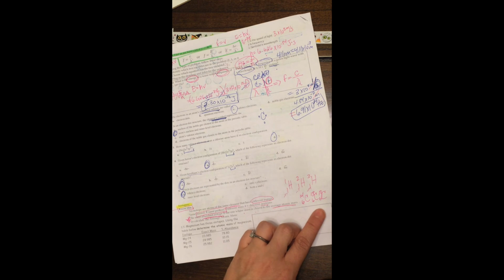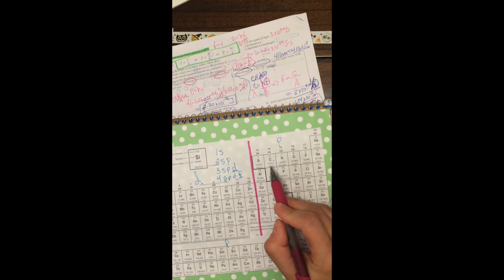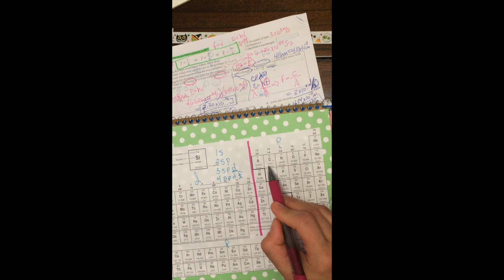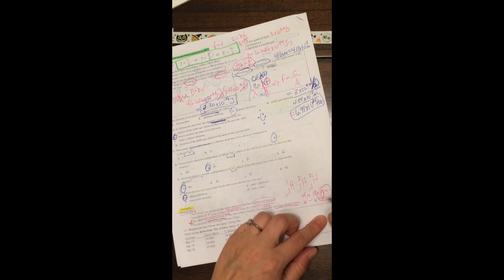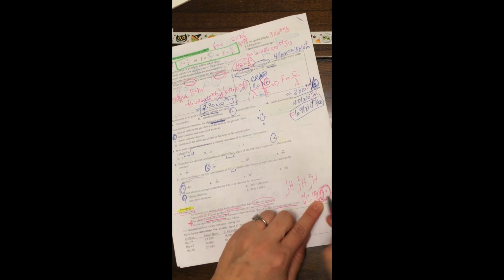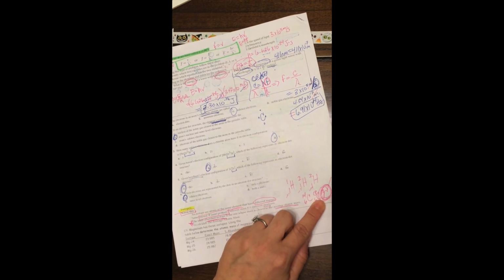Now, when I look on the periodic table, I'm going to see that carbon has an average atomic mass of 12.011. Since 12.011 is closest to 12, I can say that carbon 12 is the most abundant of the isotopes, okay?